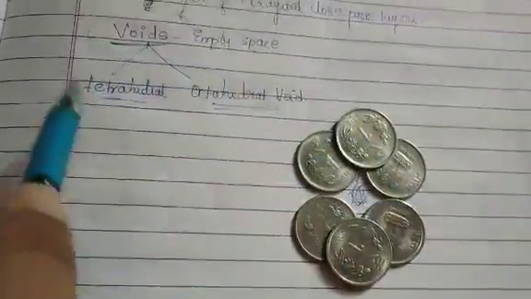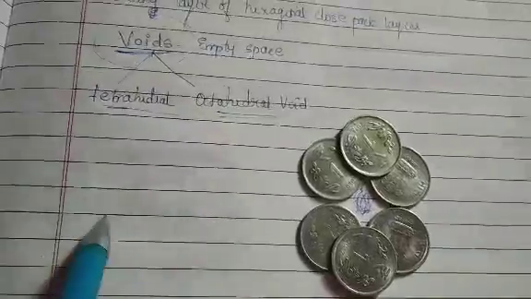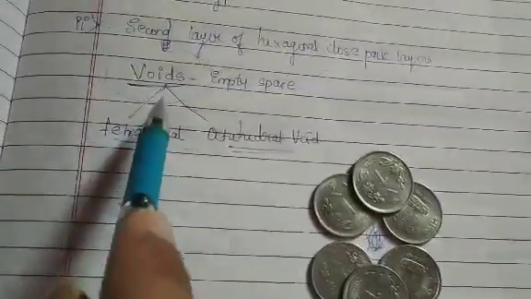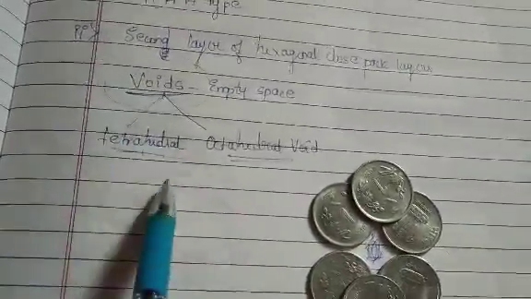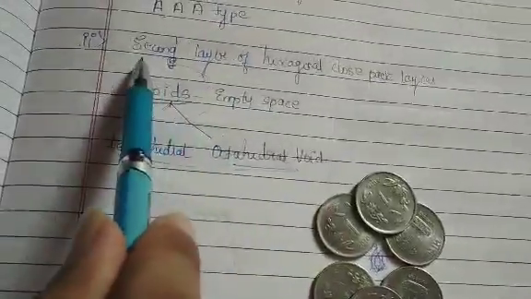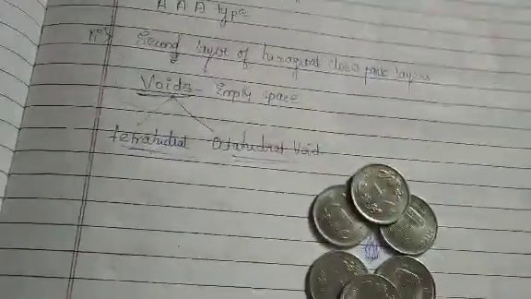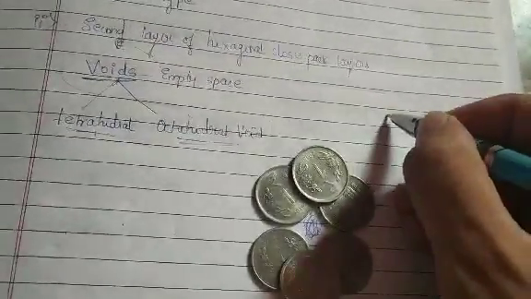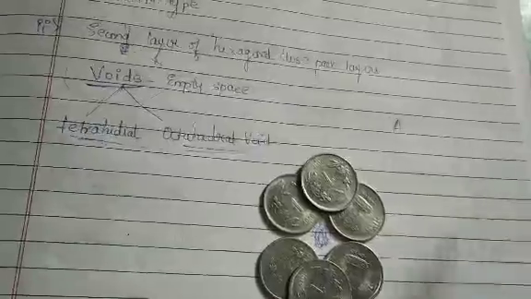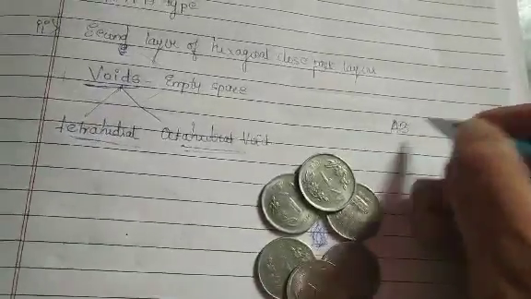When such a void is obtained with respect to the four spheres which I have demonstrated earlier, that will be called a tetrahedral void. And this is obtained when you are placing the second layer of your hexagonal close pack to cover the voids of the first layer. If I consider the arrangement of the first layer as A type, the second layer will be B type.